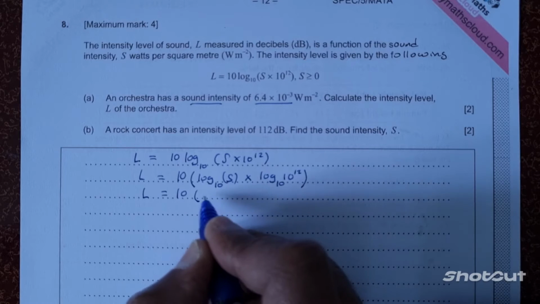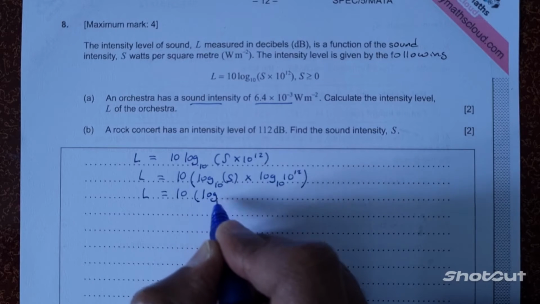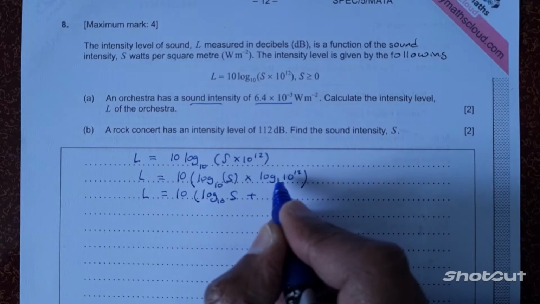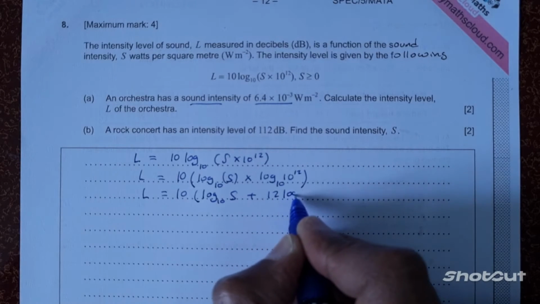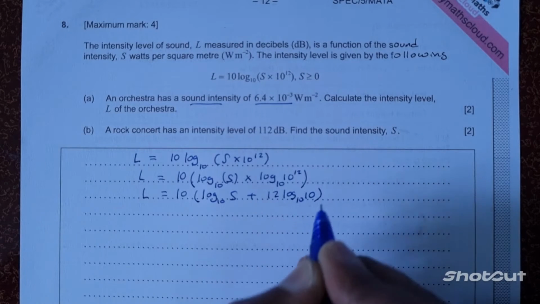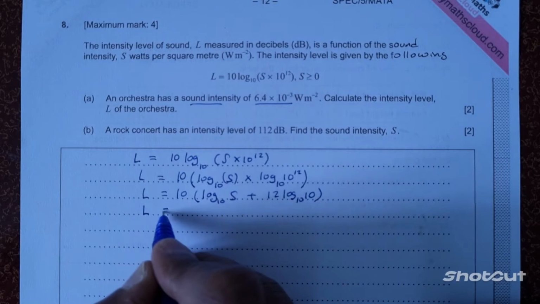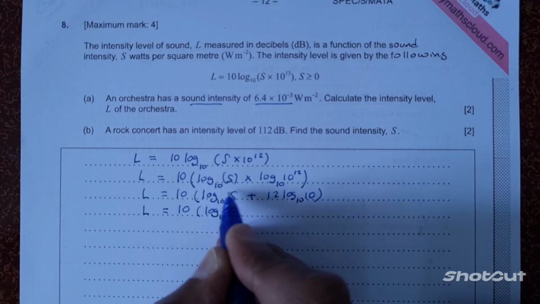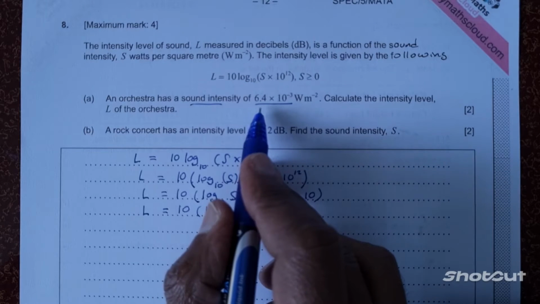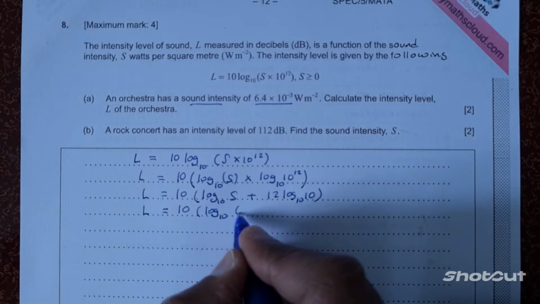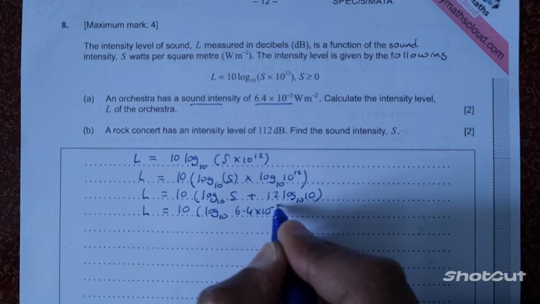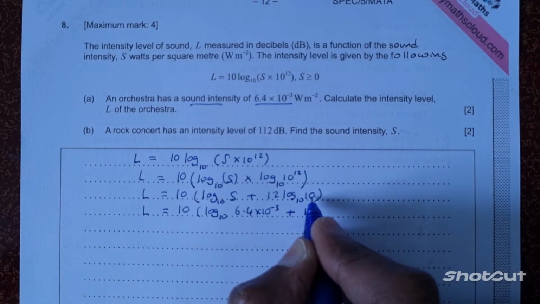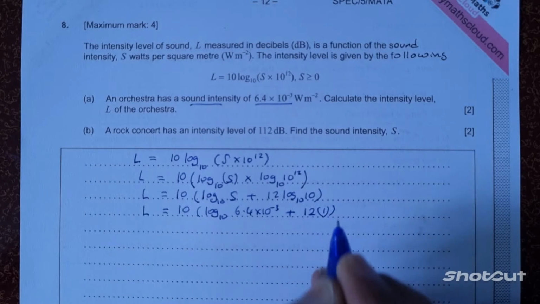We can use the properties of logarithms. So we're going to say log to the base 10 of S plus 12 log 10 to the base 10, which is 1 basically. If we go further, let's just substitute S for what's been given: 6.4 times 10 to the negative 3. And then plus 12 times log 10 to the base 10, which is 1, basically.